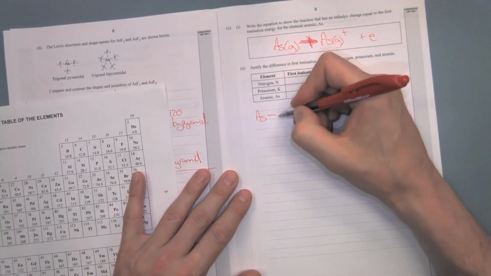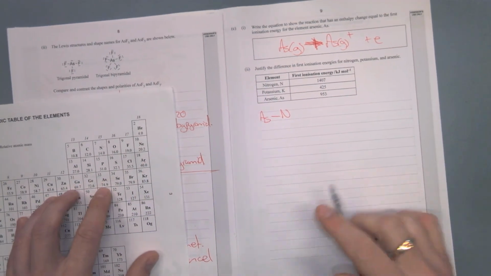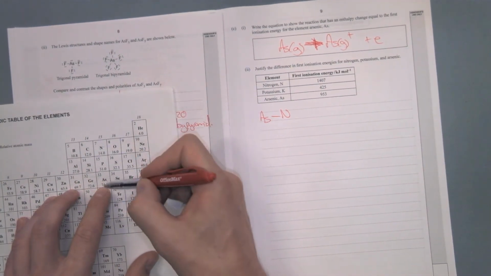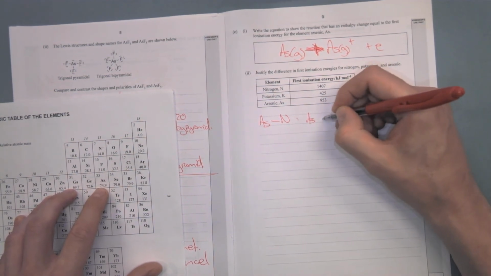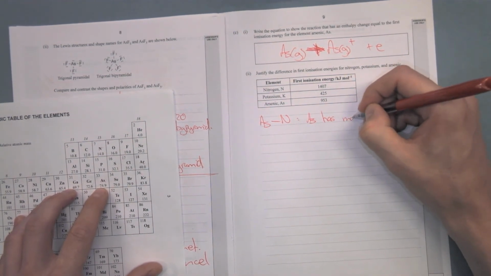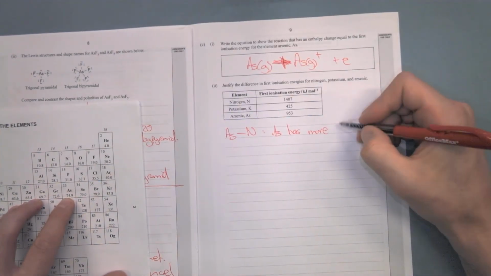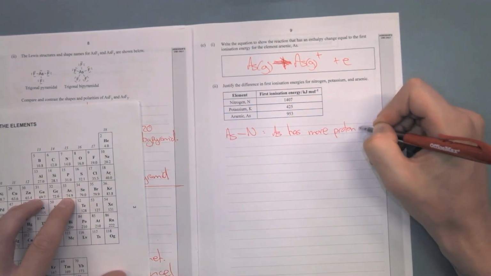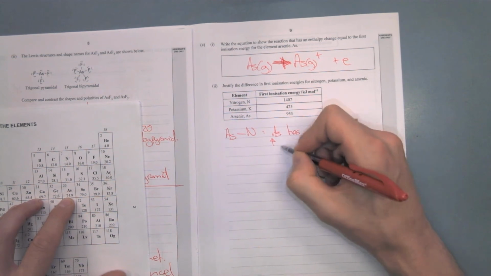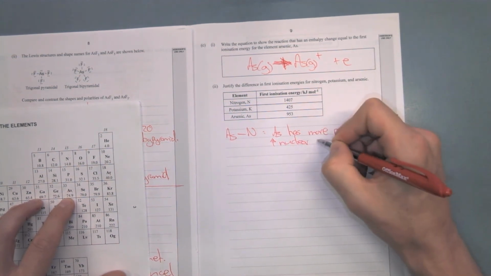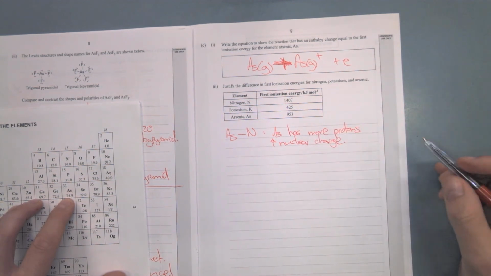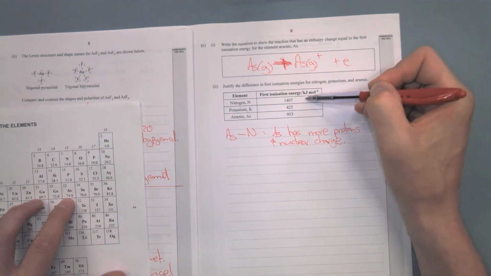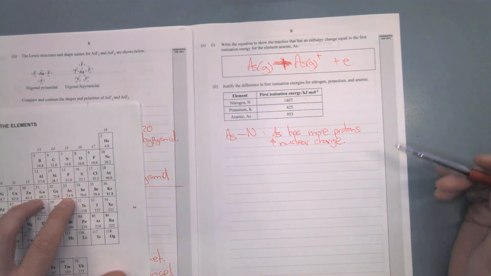So arsenic compared to nitrogen. What we see here is that they're in the same column. So arsenic has more protons, which gives it a greater nuclear charge, which generally would increase the forces required to ionize, to remove an electron.